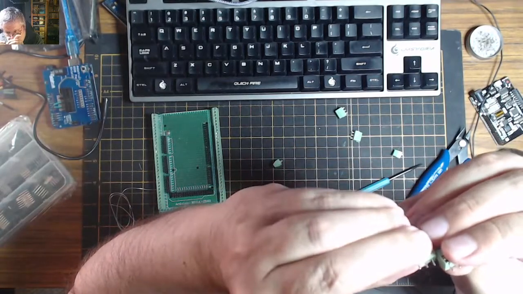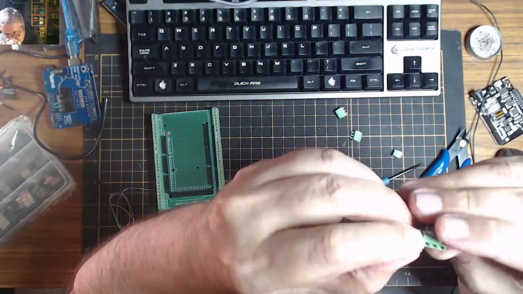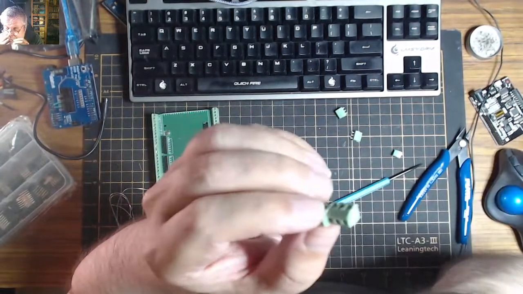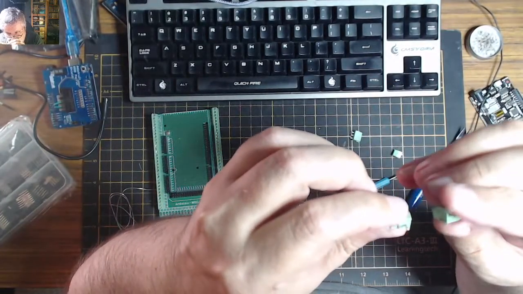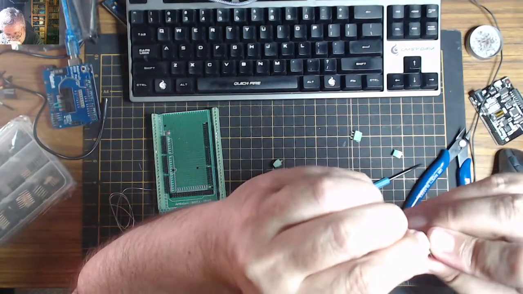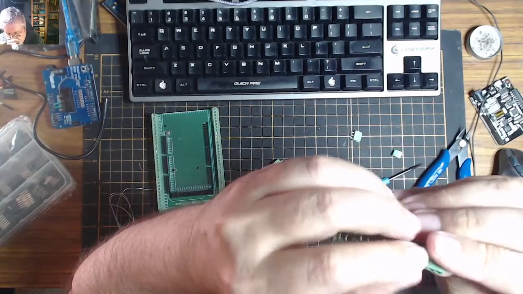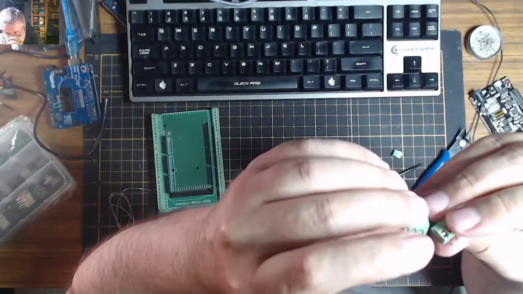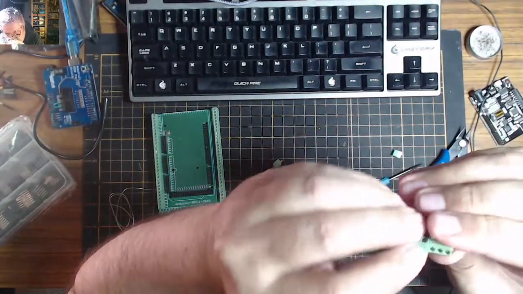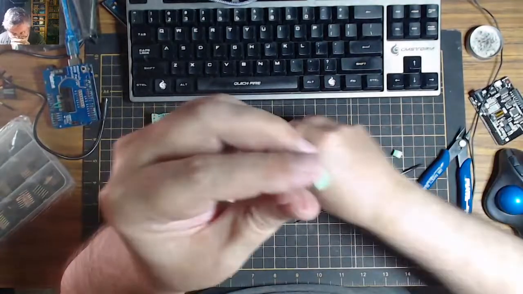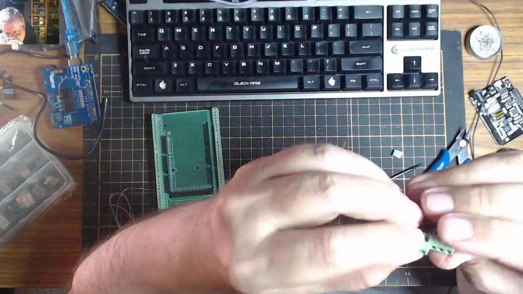Ah, that one's better. That one is in. And this one. And then this one. This is like the super staircase version.